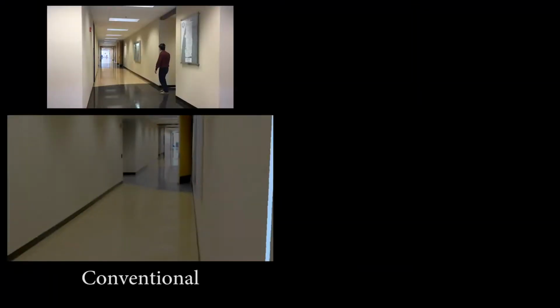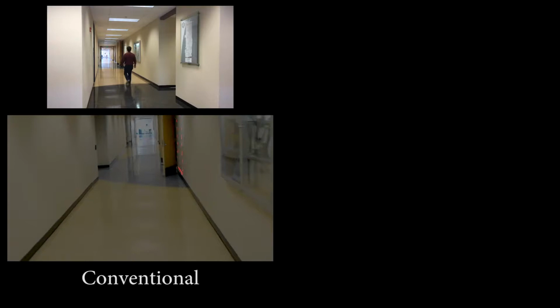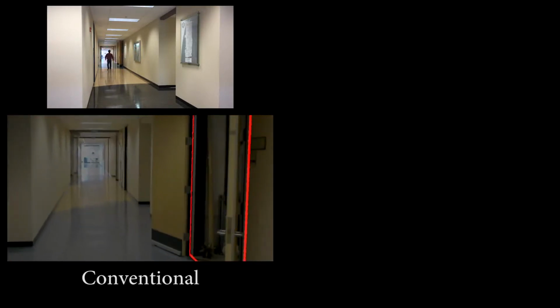In this fourth task, the user is asked to catch moving targets. When a target sees the user, the target moves away. The task is challenging in the context of conventional scene exploration.